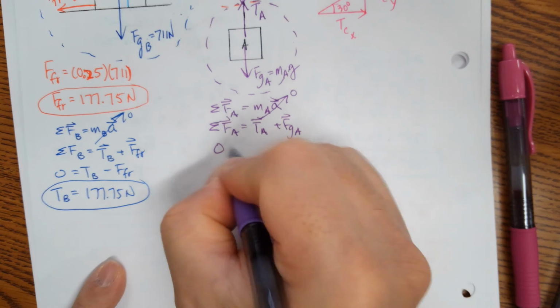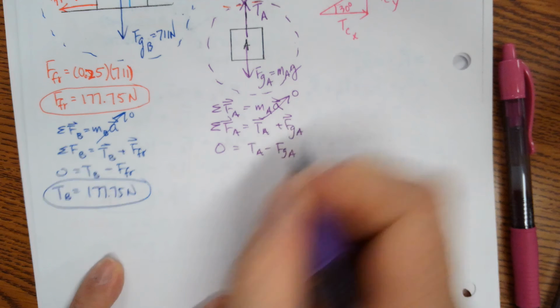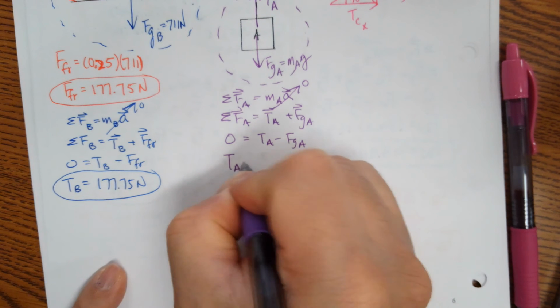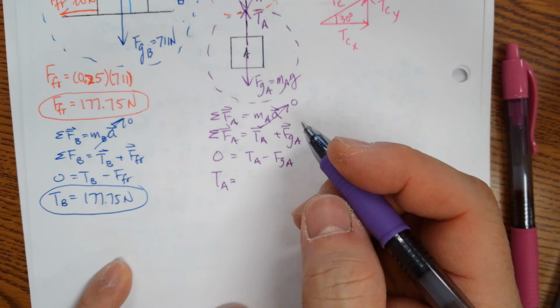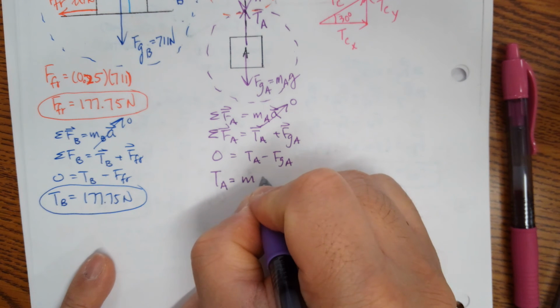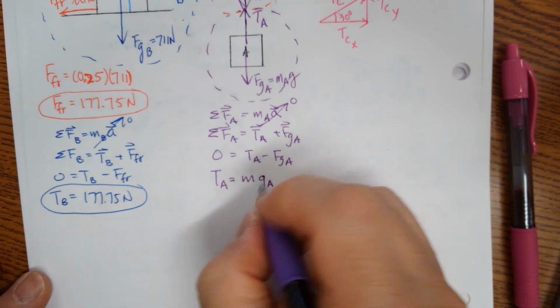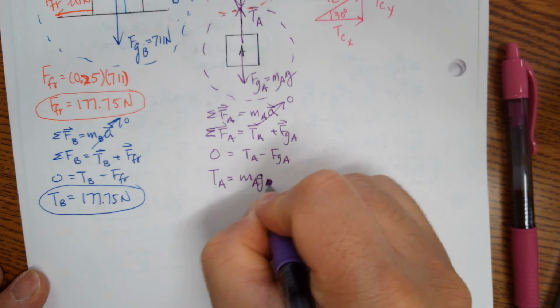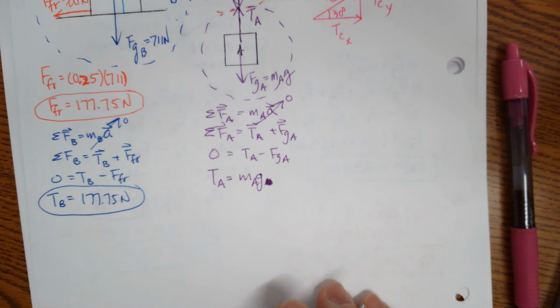So 0 is equal to TA minus FGA. So TA is equal to MAG, I should say, sorry. MAG, all right? But we don't know what the mass is.